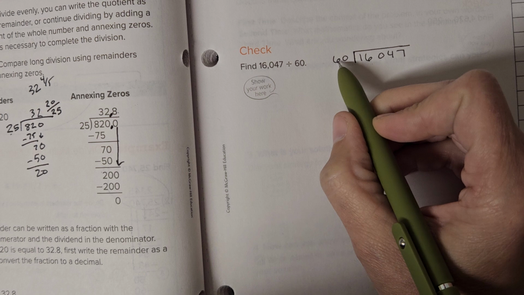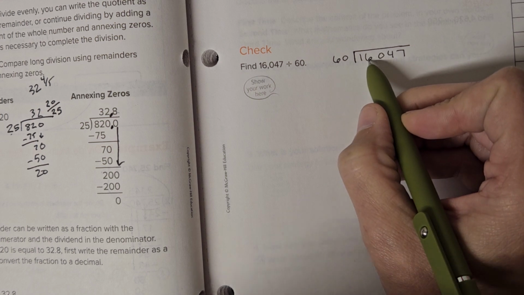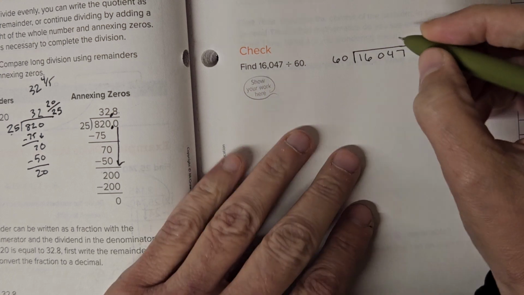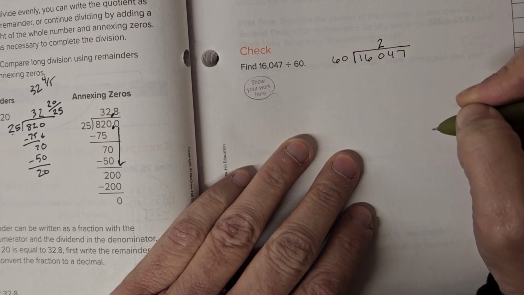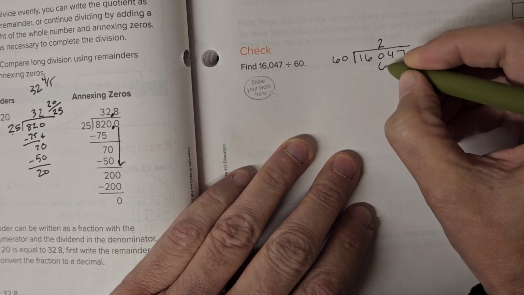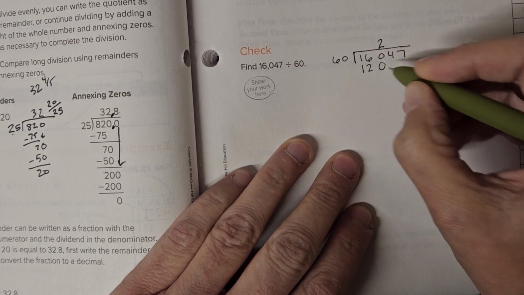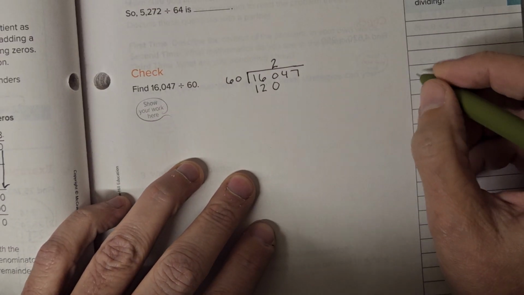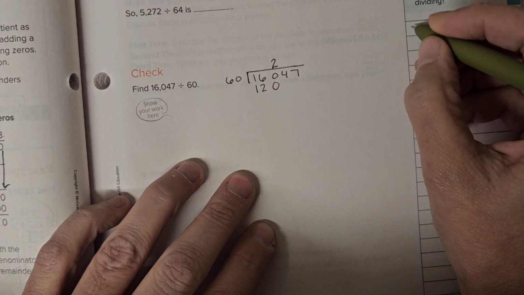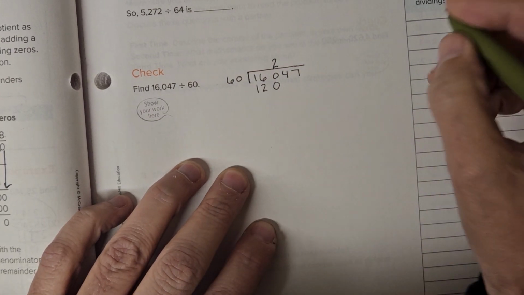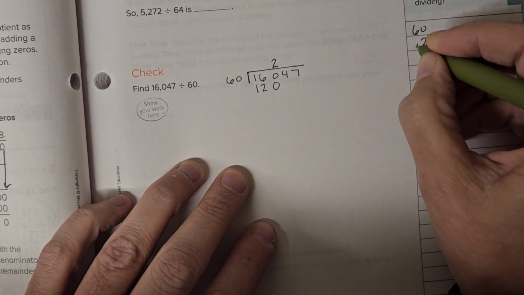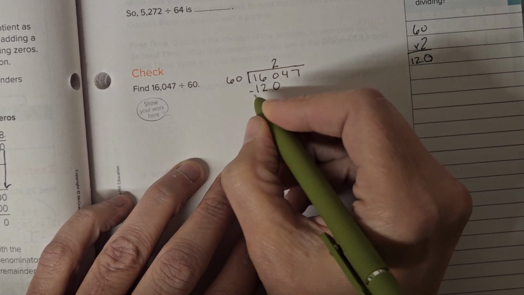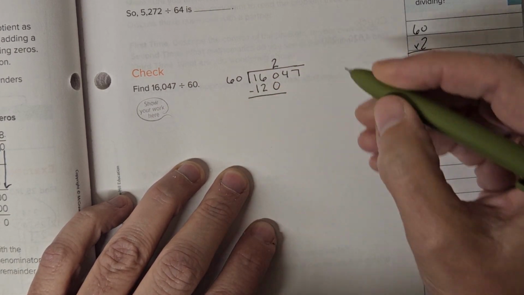Well, how many times does 6 go into 16? Only twice, because 6 times 2 is 12, but 6 times 3 is 18. So we'll try a 2. 2 times 0 is 0. 2 times 6 is 12. If that confused you, go over here in some scrap area. Not like on a whole different sheet of paper, just do it right here, because you're going to use it. 60 times 2 was 120.